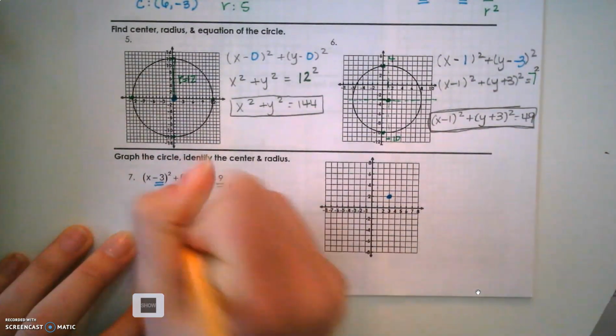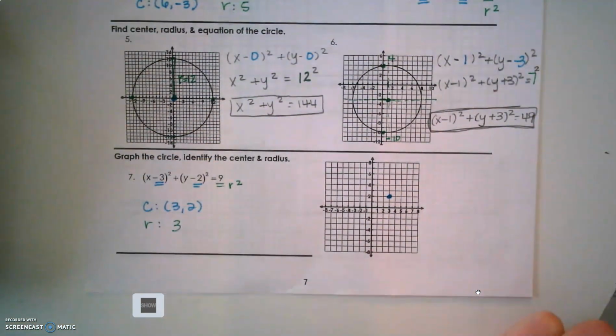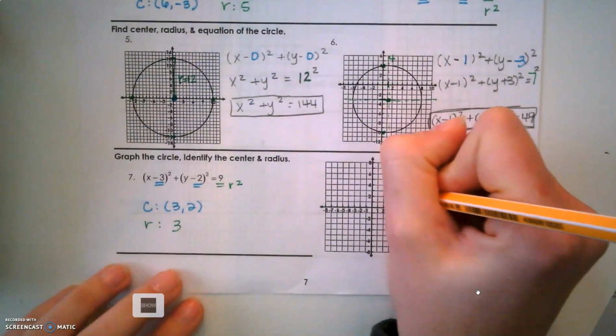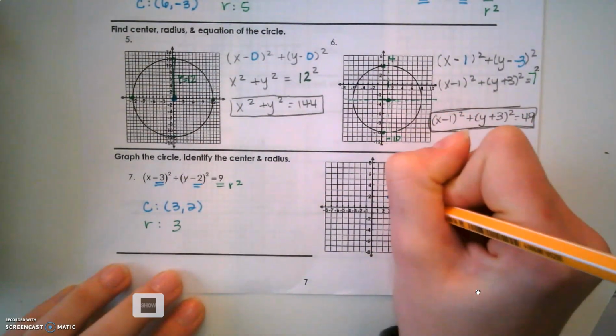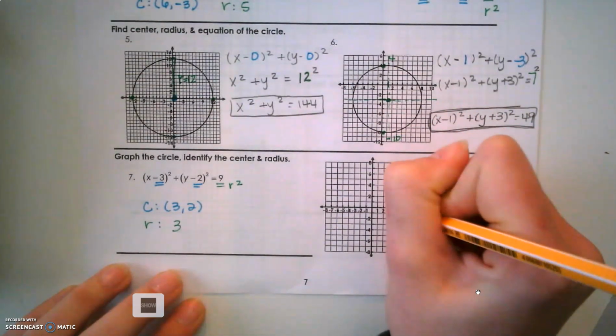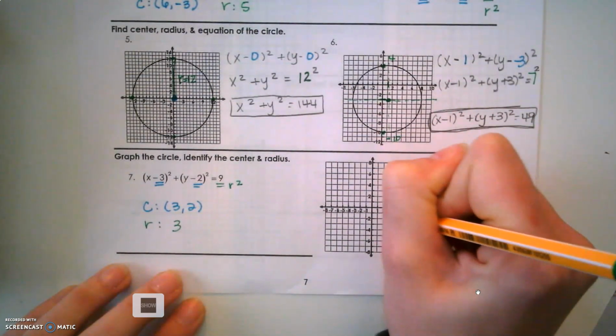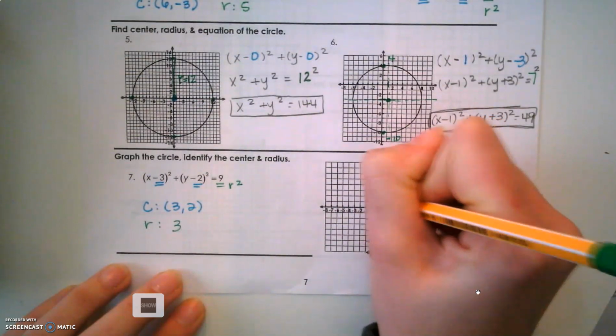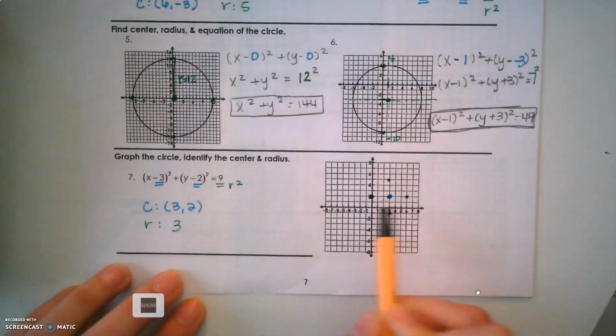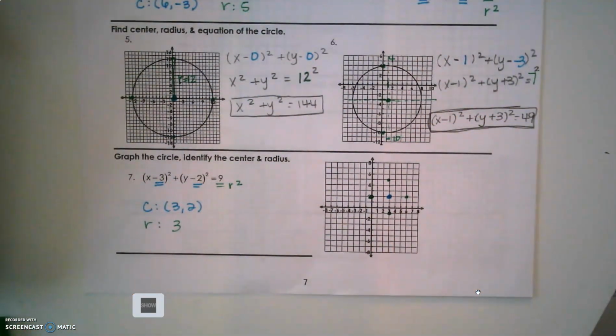Then we have our radius squared. So our radius is really 3. So from our center, we're going to count up 1, 2, 3. We'll count out 1, 2, 3. We'll count down 1, 2, 3. We'll count out again 1, 2, 3. Okay. And you've put the coordinates in of where your radii are.